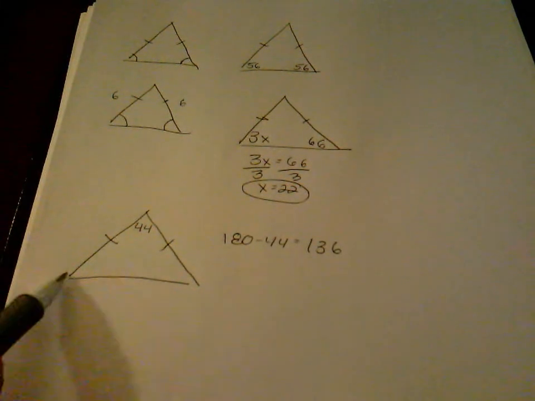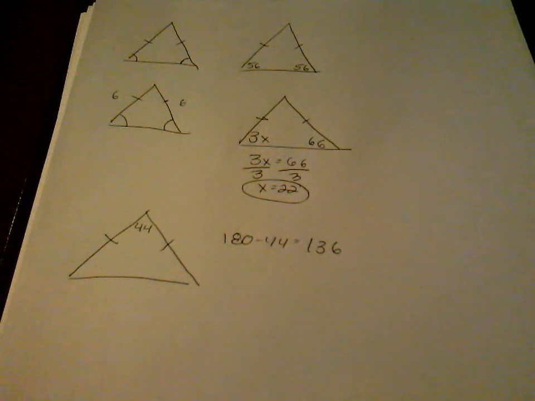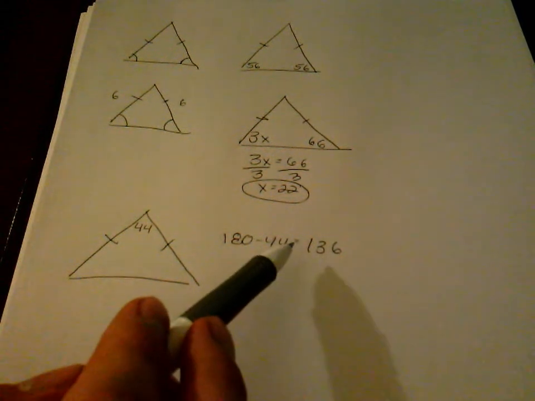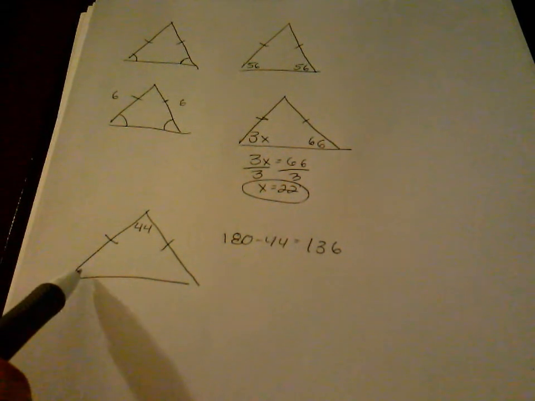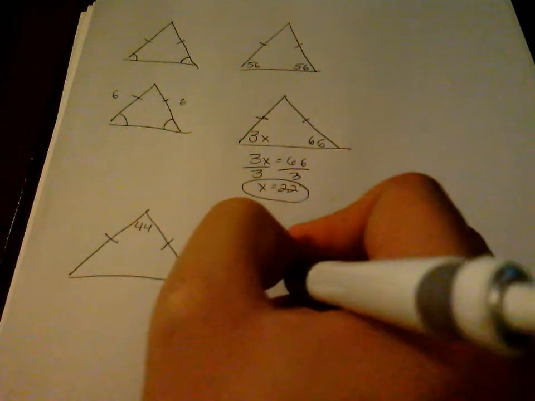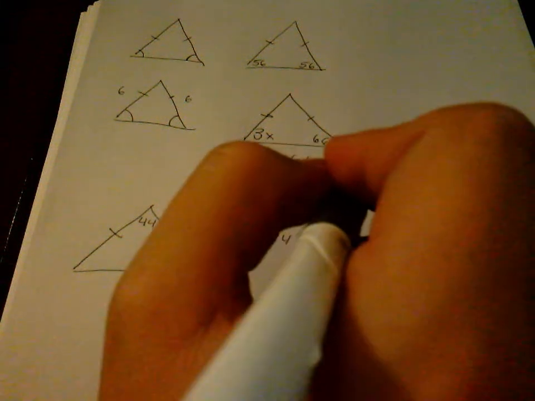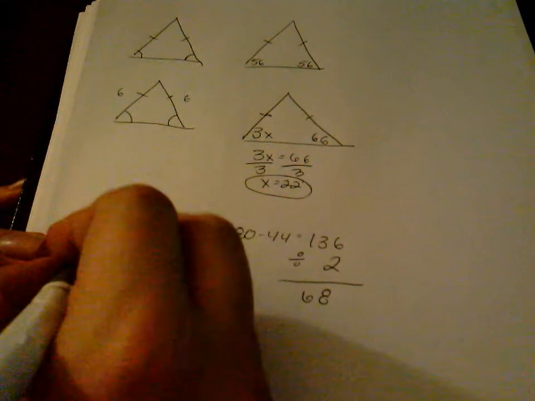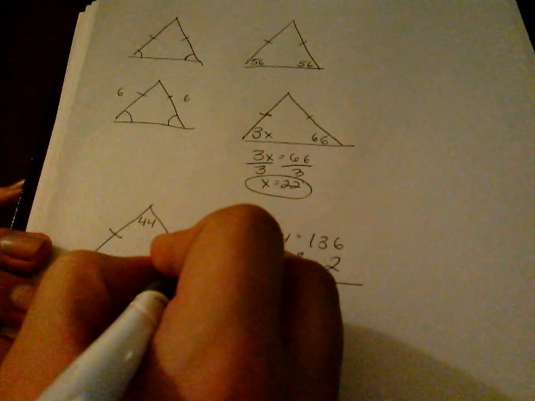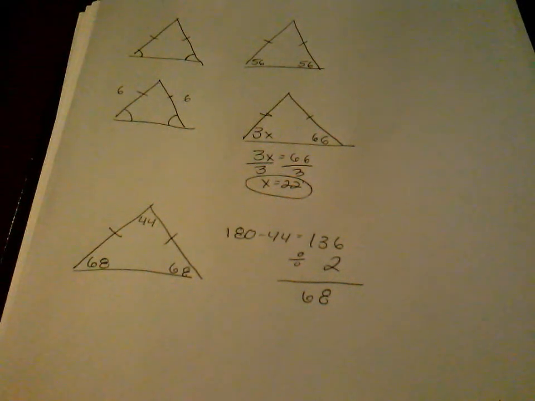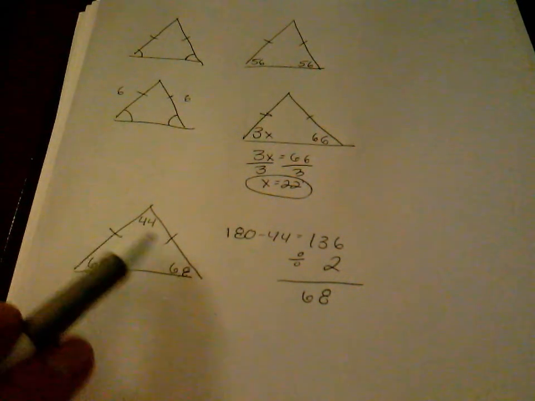Now, to get these two base angles down here, you have to think about this. If they're the same number, that means both of them add up to equal this, so you're just taking this number and dividing it by 2. When you do that, you get 68. So both these angles down here are 68. If you know this angle up here, you know both these numbers down here are 68. And vice versa, if you're given one of these numbers, you can figure out this number by just doubling.